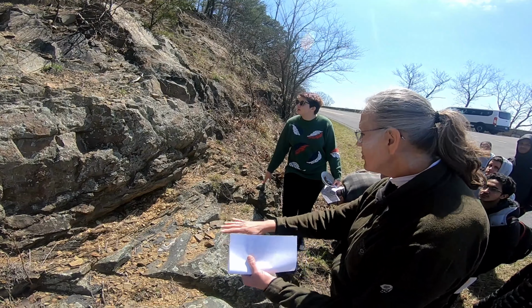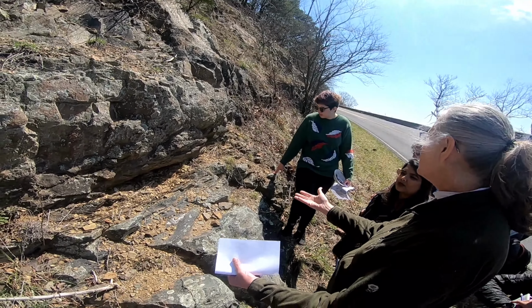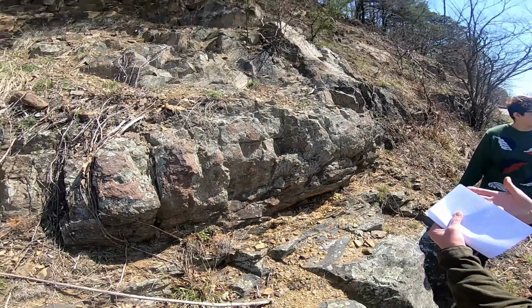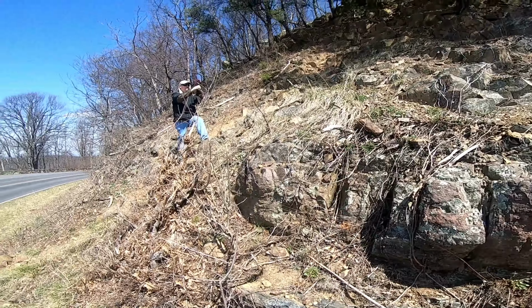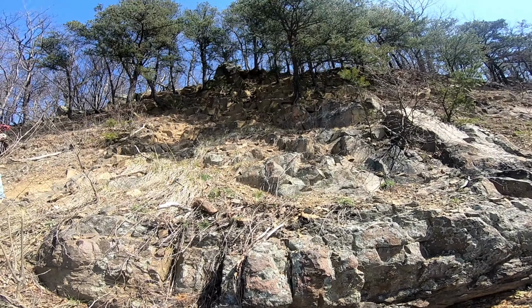So just an interesting location, shows you that lava flows out, there's a period of quiet, and sedimentation takes place, all right? And then we have a second lava flow.